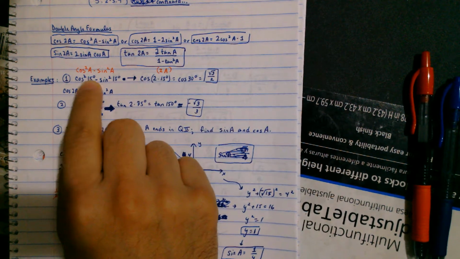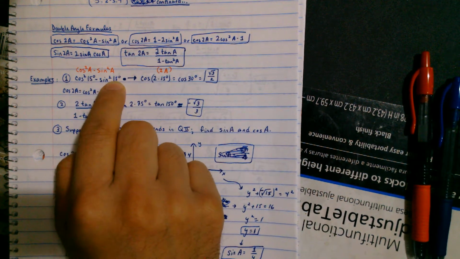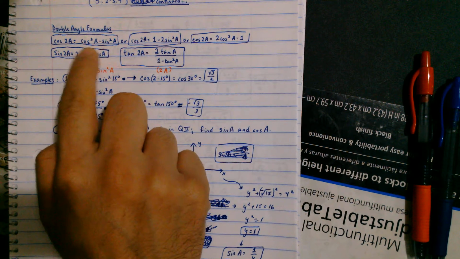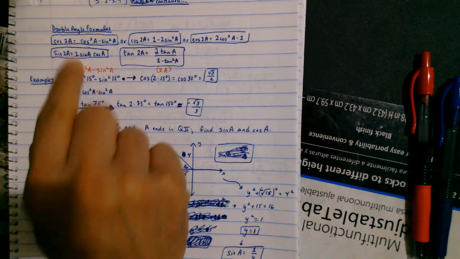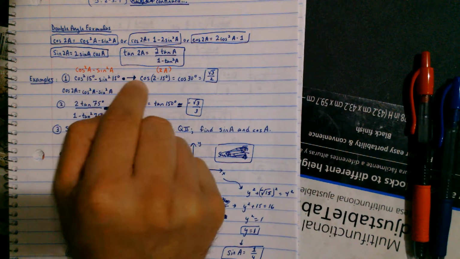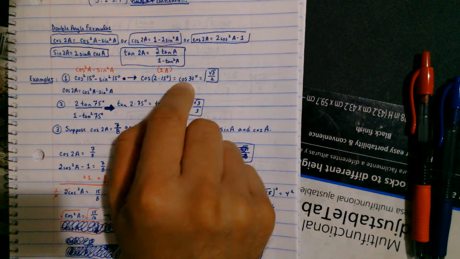So cosine squared 15 degrees minus sine squared of 15 degrees. Notice that that's this part. So I'm going to replace it with cosine of 2a. Now the a that matches is 15, so this is cosine of 2 times 15, or cosine of 30.